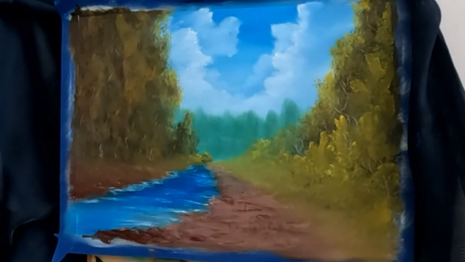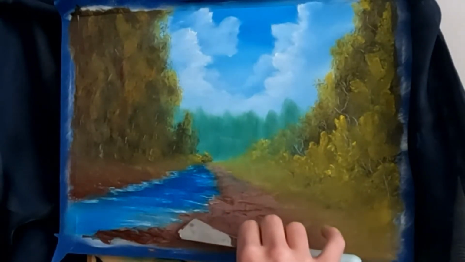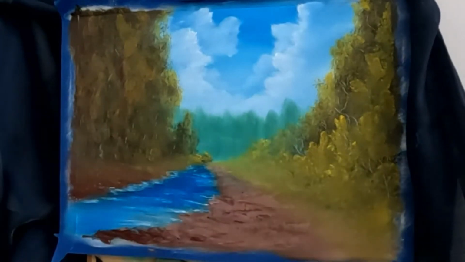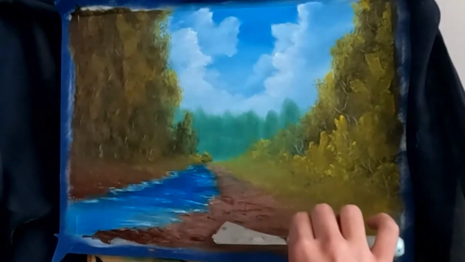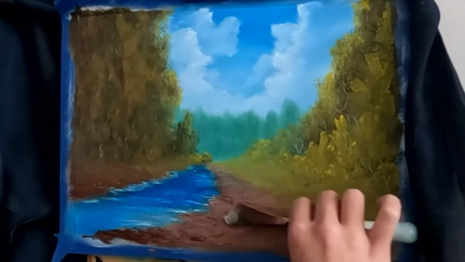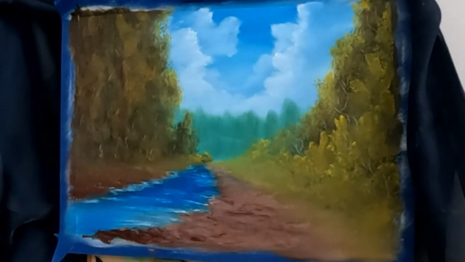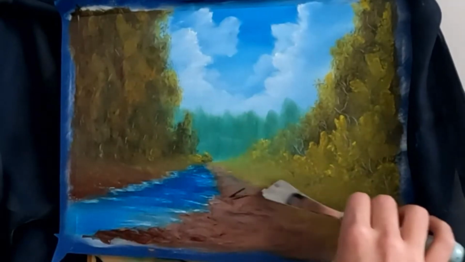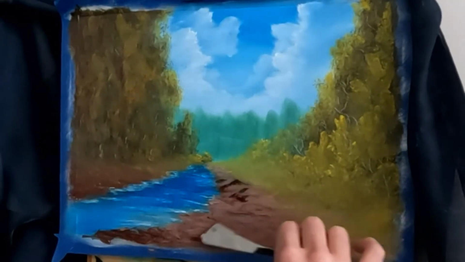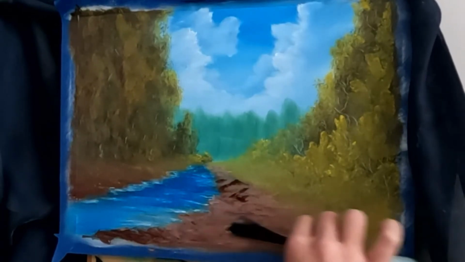And then just a little bit of this darker color here and there. I think this is just sienna. So it's not all that grayish color. See, that's a little too much. If you get too much, just go over it.